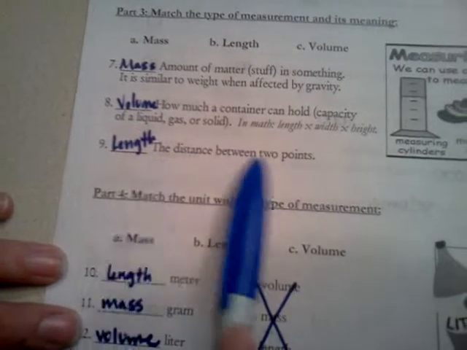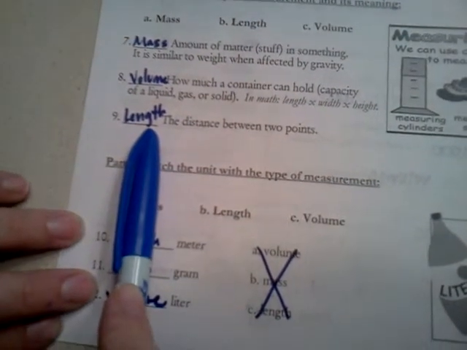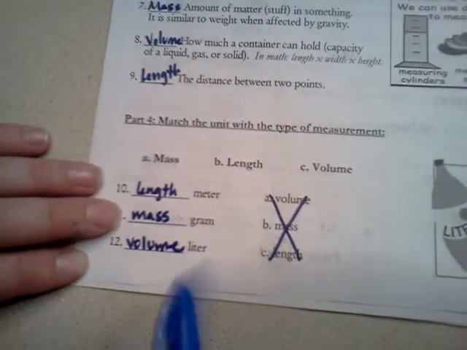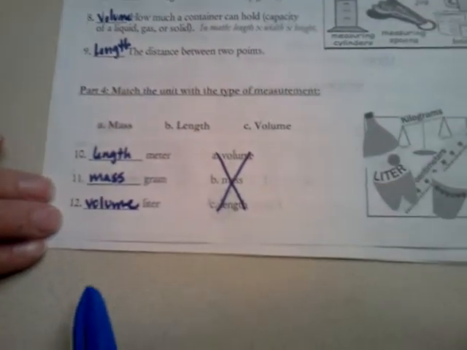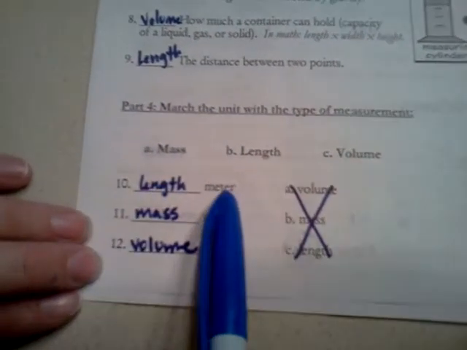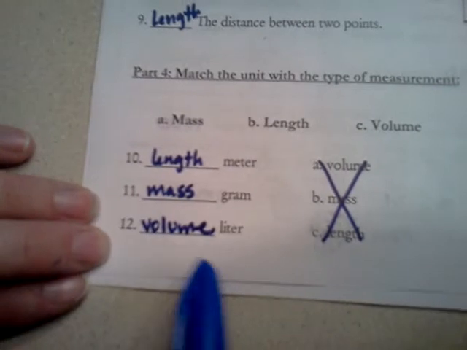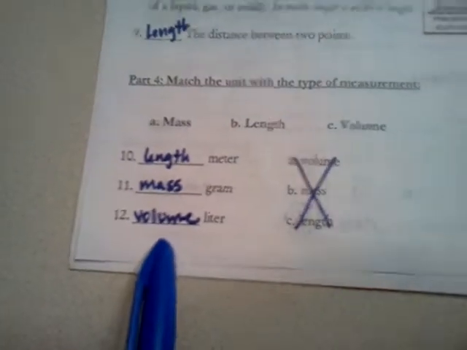The length or distance you would measure with length. All right, so then what metric unit would you use to measure length? You would use meter. A gram would be mass, and a liter would be volume, which would be similar to capacity.